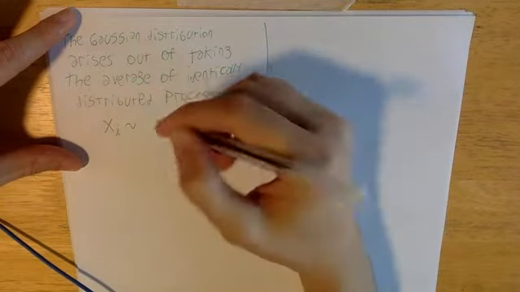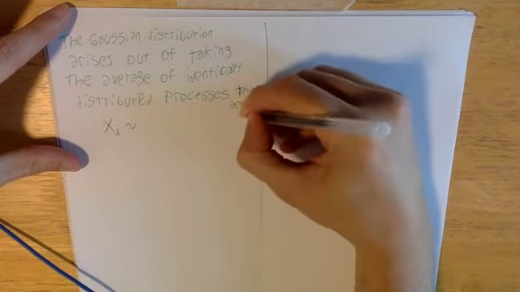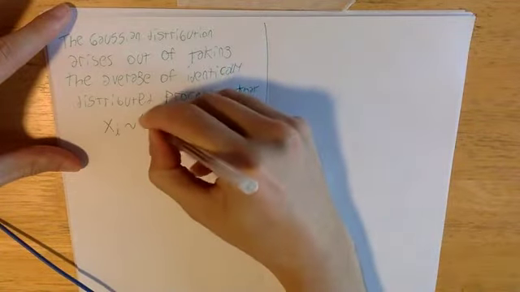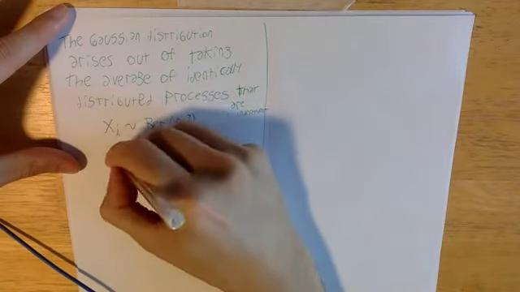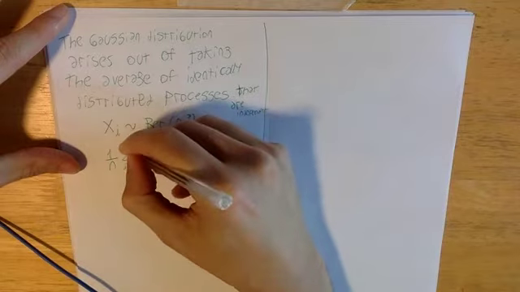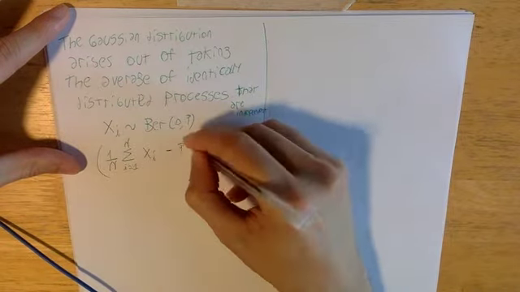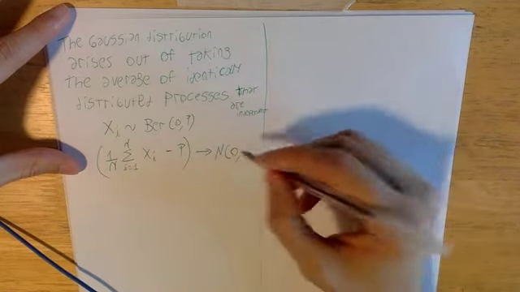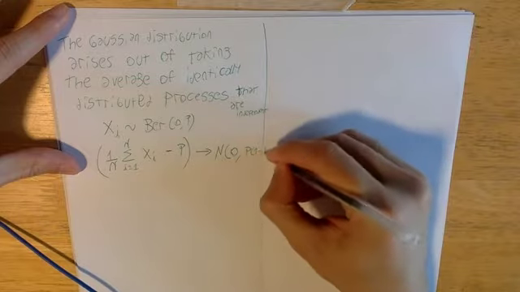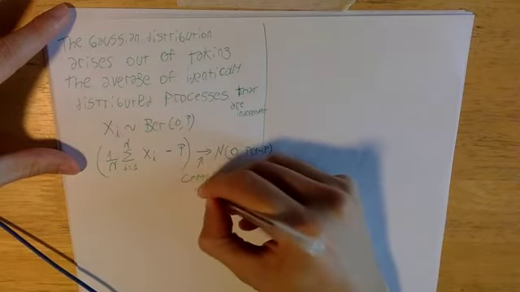So if xi are identically distributed, independent processes, say xi is Bernoulli with parameter p, then 1 over N times the sum from i equals 1 up to capital N of xi minus p will converge to a normal distribution centered at 0 with variance p times 1 minus p. And this is the central limit theorem.